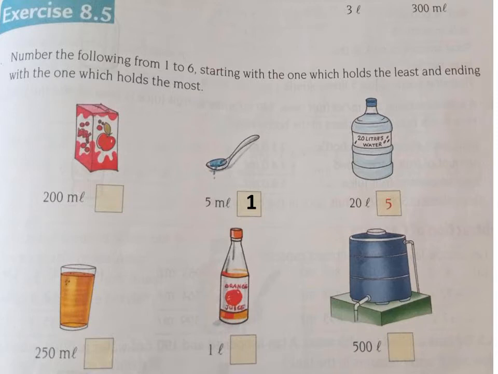Next, you have to number 2. Next, 3, 4, already 5 is marked. So, 6.